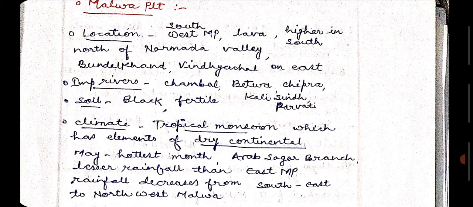Rainfall from Arab Sagar branch. This is important. Rainfall in Malwa Plateau from Arab Sagar branch. Rainfall reduces towards west. From east to west, rainfall reduces.